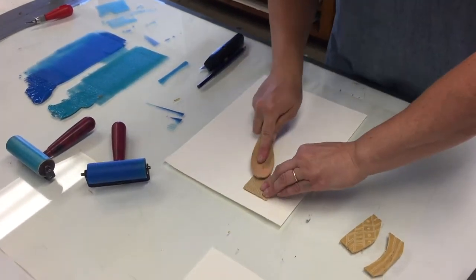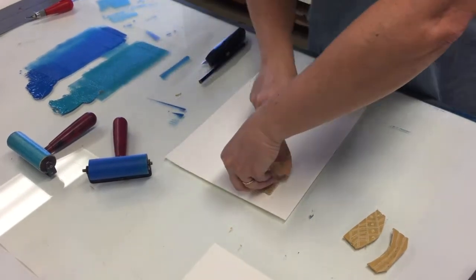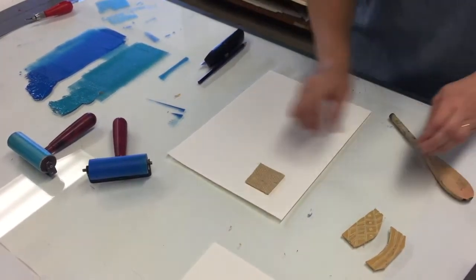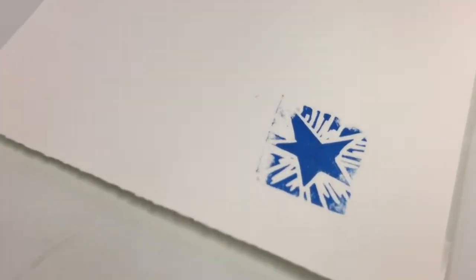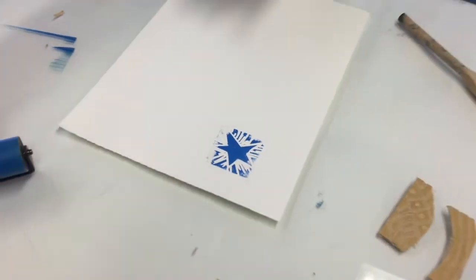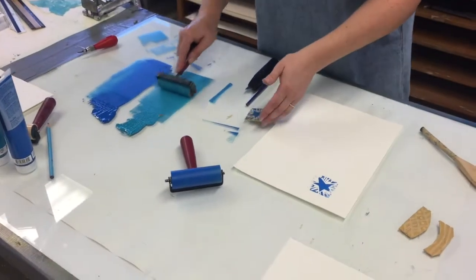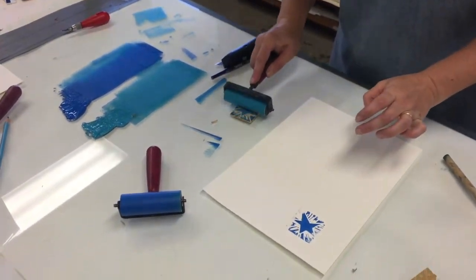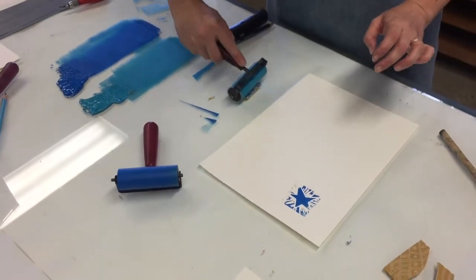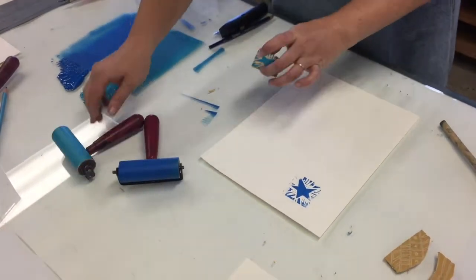I can use the spoon to make sure that the pressure is even and pull that back. So I have one design. Now I can continue. Maybe I want to change the color as I go.